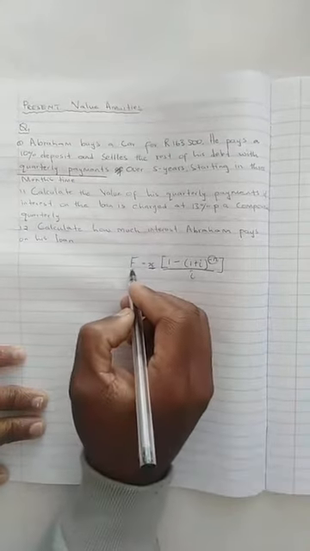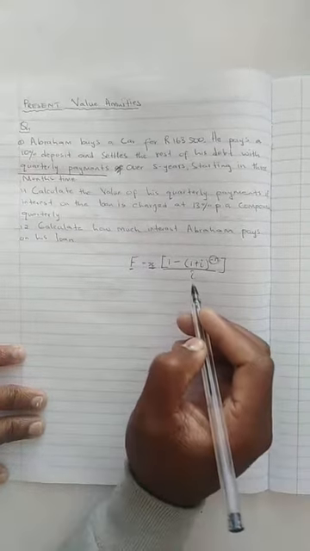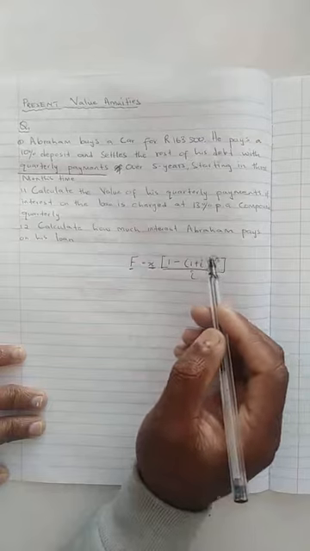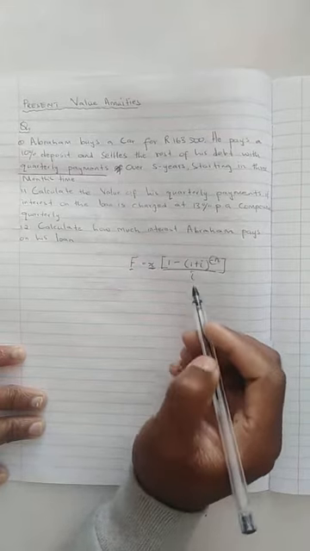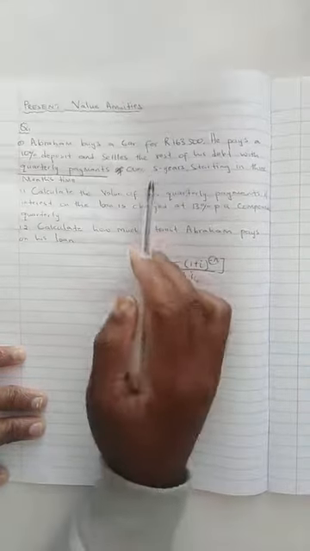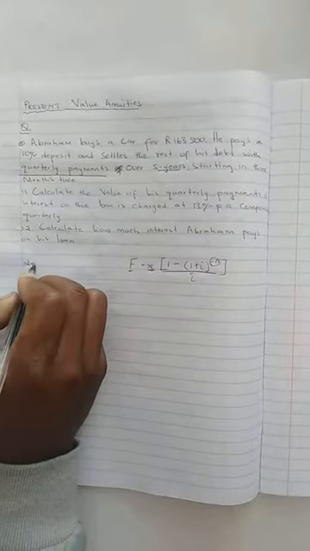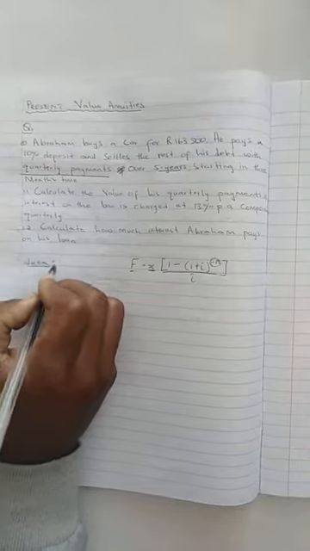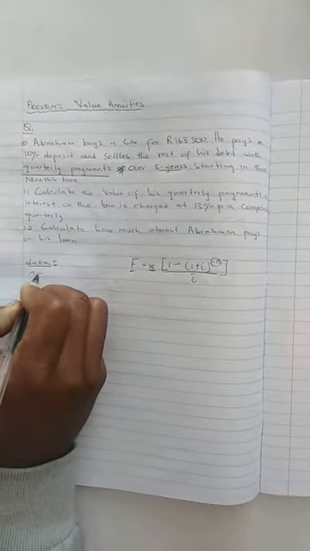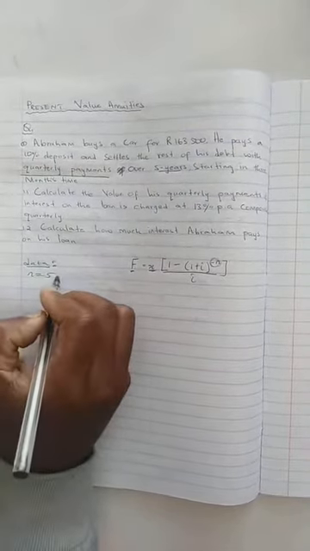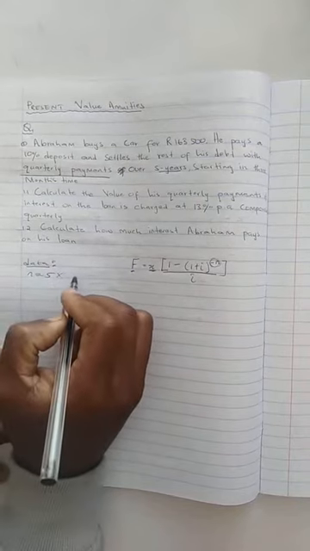We are given what? We are given the value of F, which is 163,500. We are given the interest rate also, as well as the period, which is 5 years. So let us look at our data. What do we have? We have N, which is equal to 5 years, but Abraham is paying every 3 months.